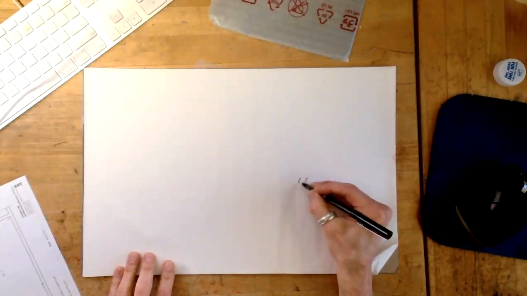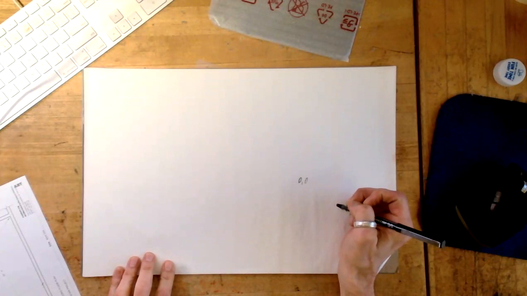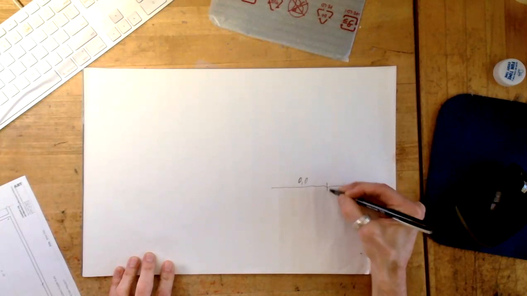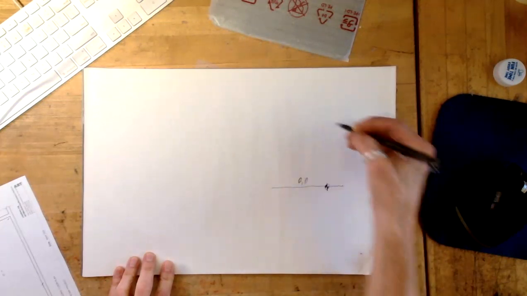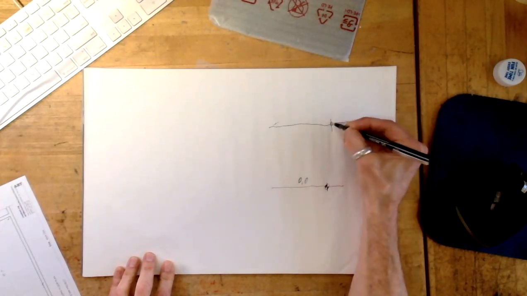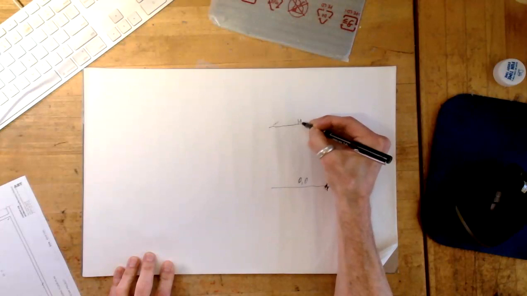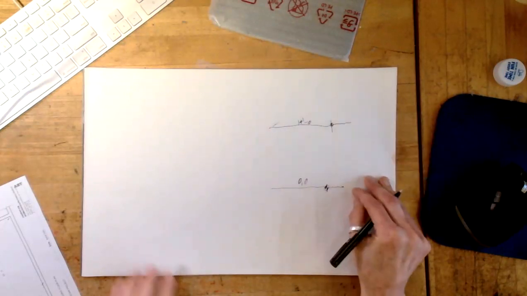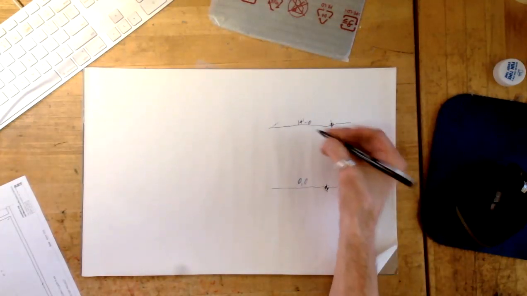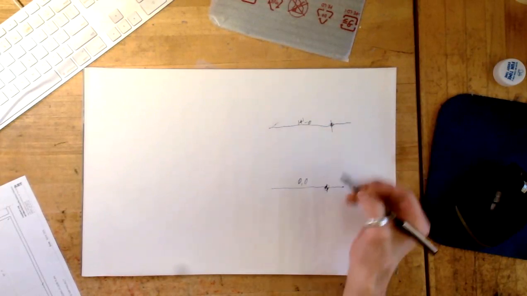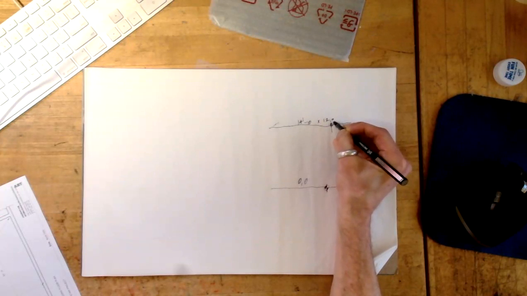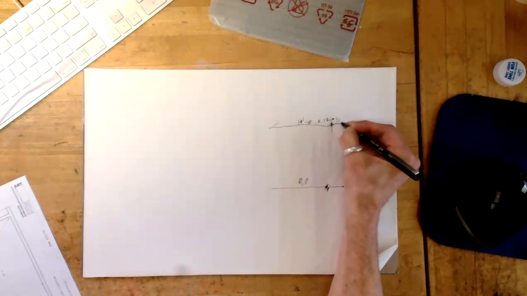We're starting at elevation 0, 0, right? We have to get to an elevation of 14 feet. 14 feet, in inches, is 168 inches.